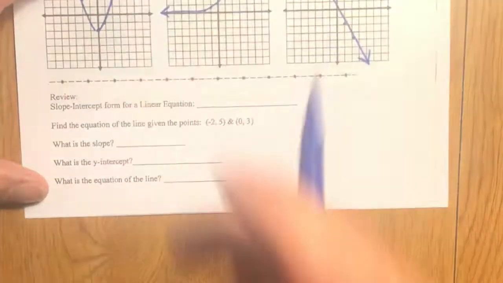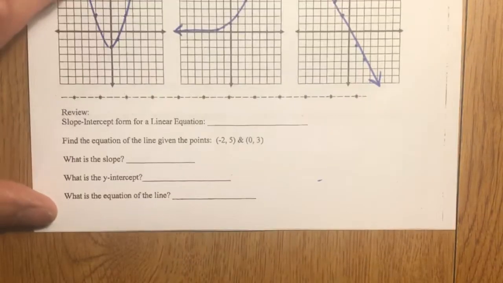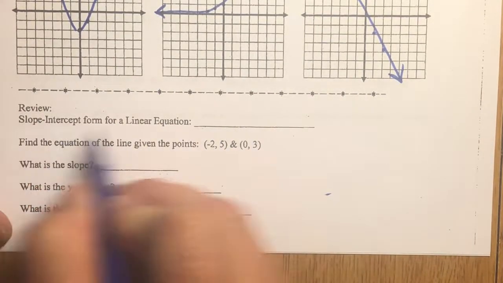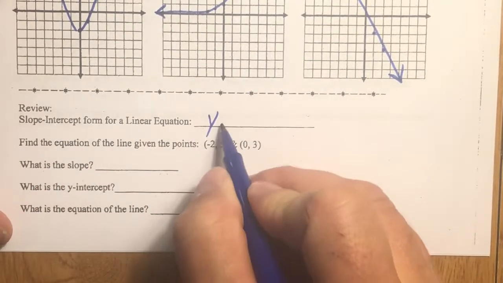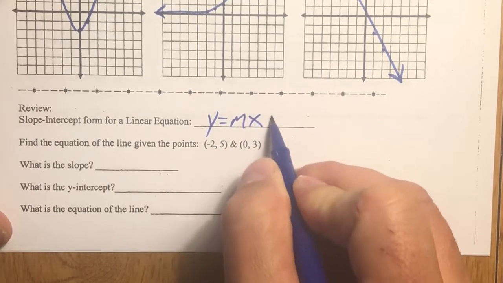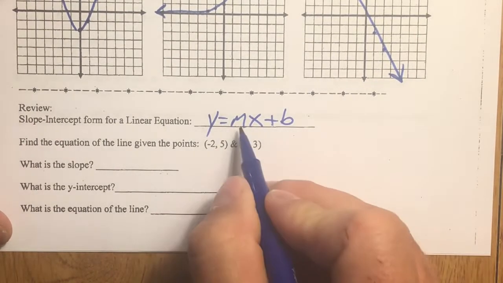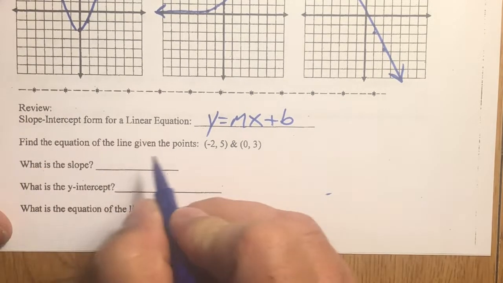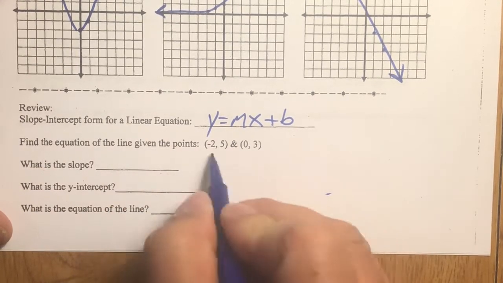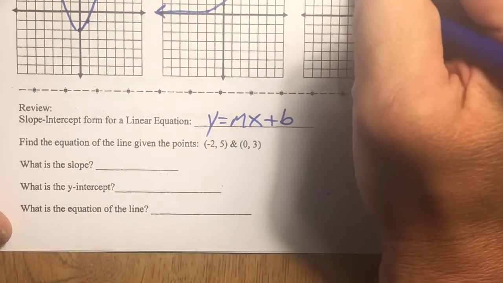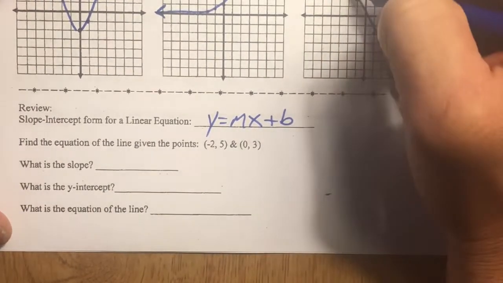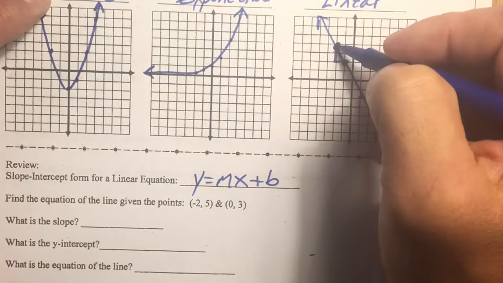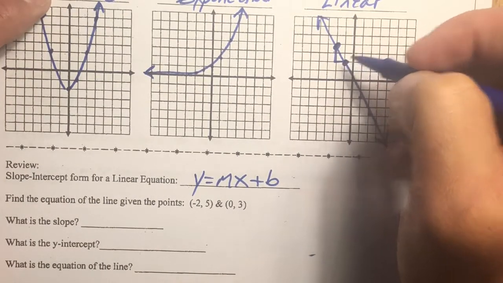A little bit of review for you guys before we get into what we're going to do today. Slope-intercept form of a linear equation: y = mx + b. Remember, m is your slope and b is your y-intercept. Find the equation of a line given the points. If I have 2 points, I can find the slope by finding the rise over the run.